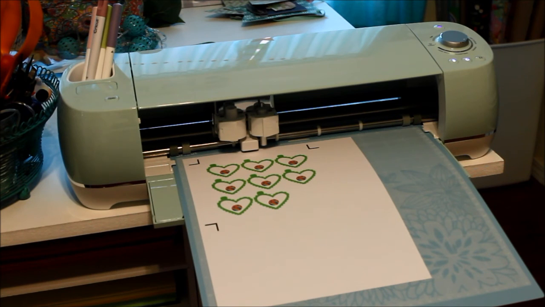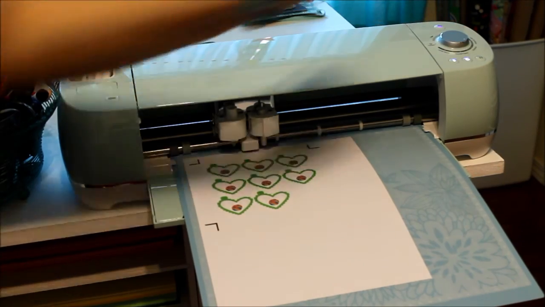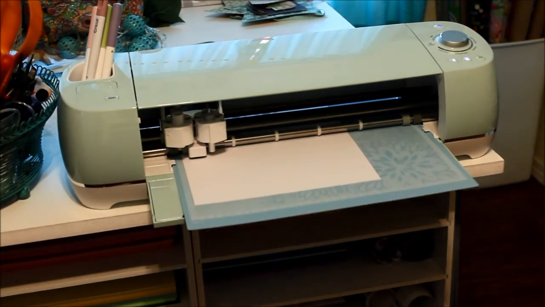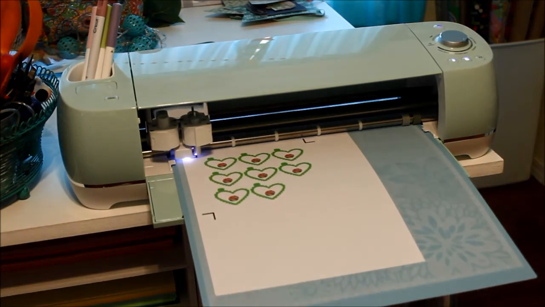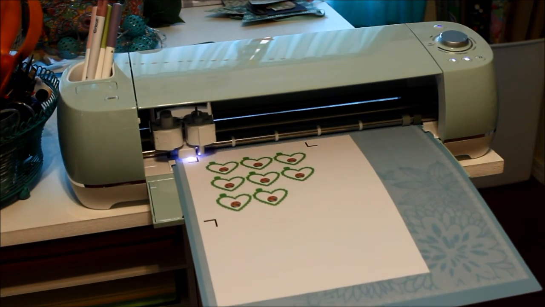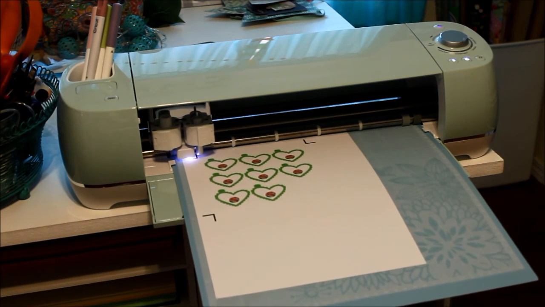Now you can see I've got my paper loaded onto one of the light grip mats. That seems to work a little better for me for print and cut. I have the Smart Set dial set to cardstock, and it's ready to go. So I am going to click the little Cricut button. And what it's doing now is it's going to start reading those little black lines to see where they're at, so it knows exactly where to cut on the cardstock.